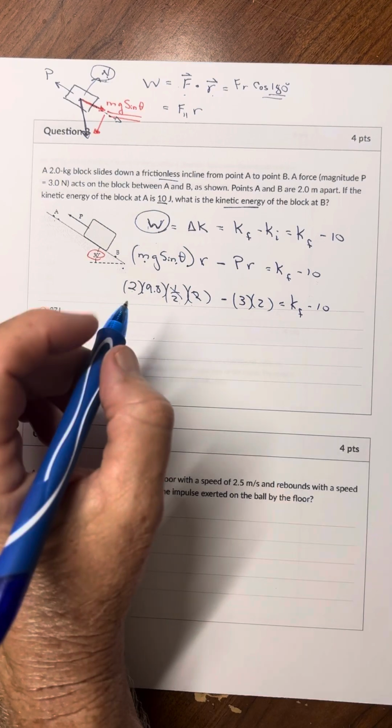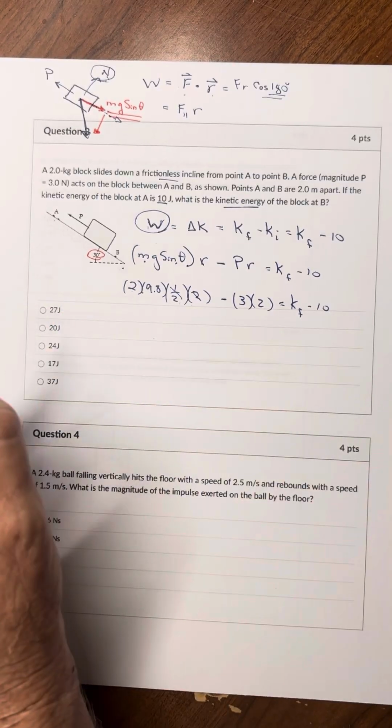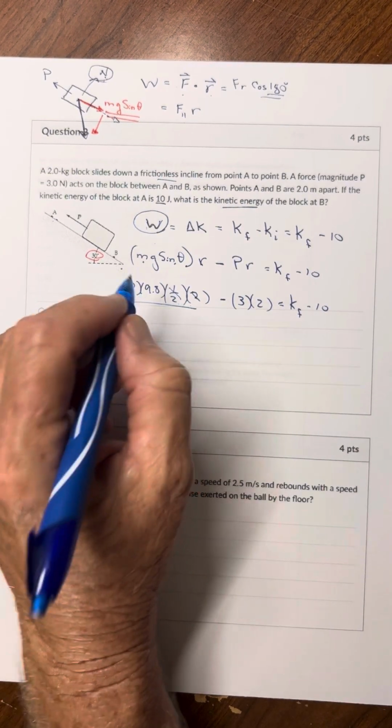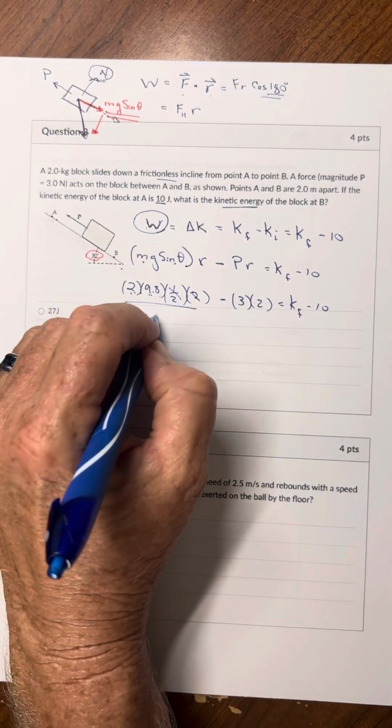Is that right? I guess so. Just looking if I should round it. And I think so. Maybe I better not. That's what I get, 19.6.